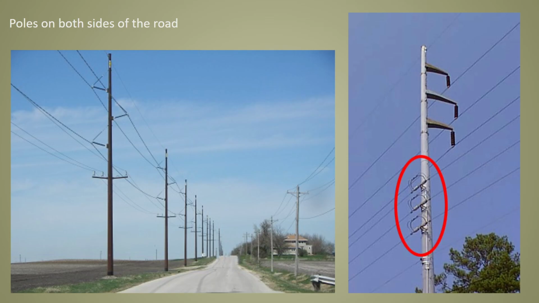I also have a photo here of one of the odd type where you have a 69 to 115K transmission line. It could be distribution or transmission. Just looking at this photo, I couldn't tell you the difference. I could just tell you this is that weird range where just looking at the pole, you couldn't tell the difference.